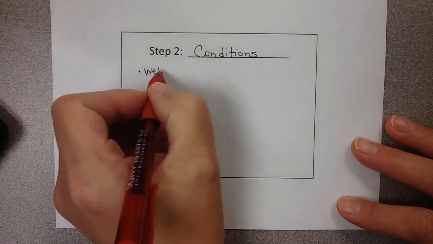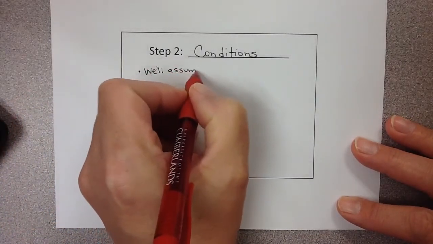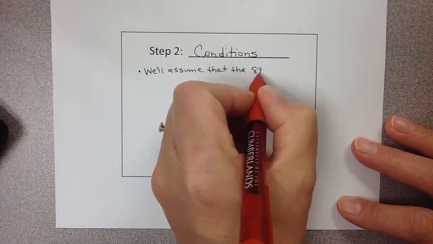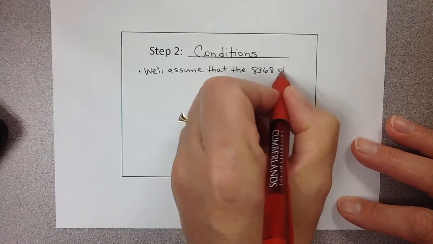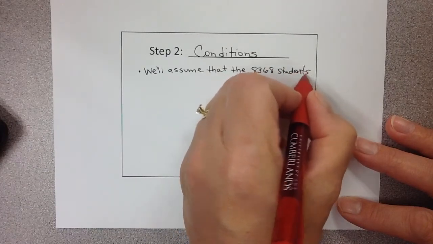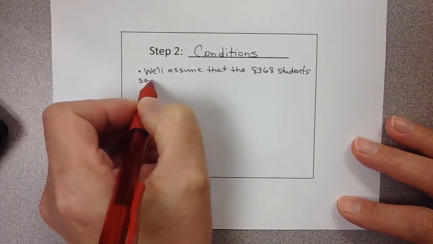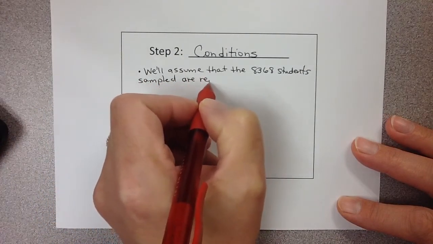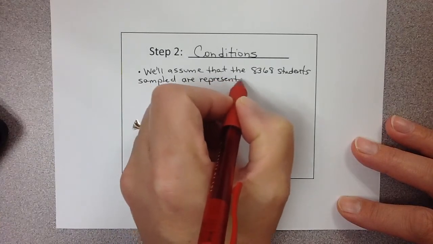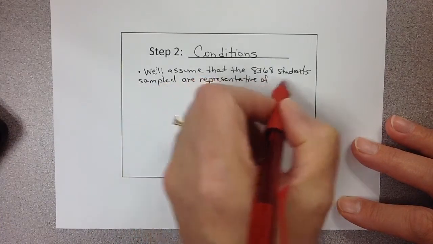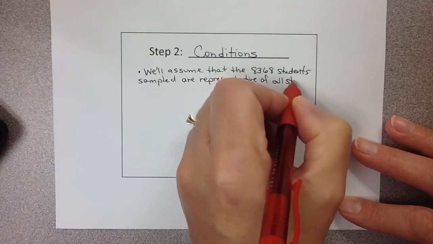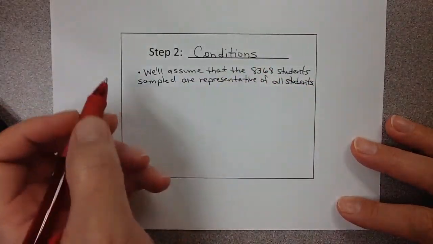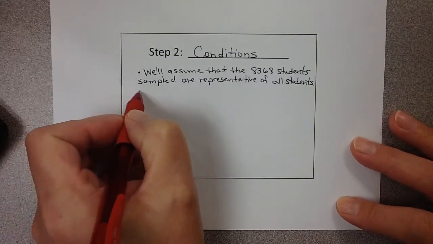So we'll assume that the 8,368 students sampled are representative of all students. No reason for me to doubt that. I don't know otherwise, so I'm going to go with that for the time being.